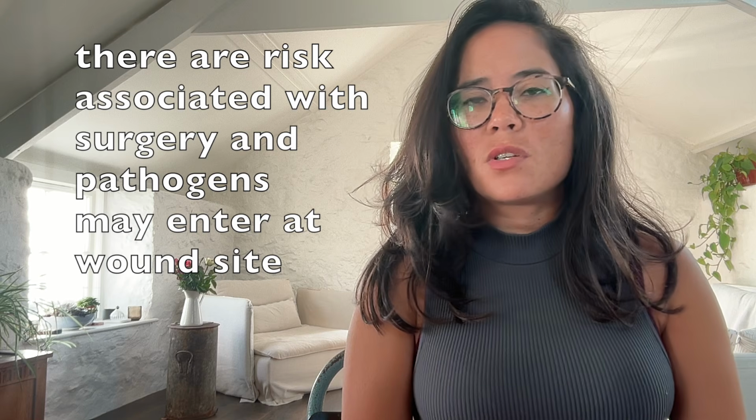This obviously requires intense surgery. It's quite a dangerous operation. It is a long-term solution, but there's always the risk of pathogen entry as soon as you make an incision in the body. If complete heart failure has occurred, then someone will require a heart transplant.